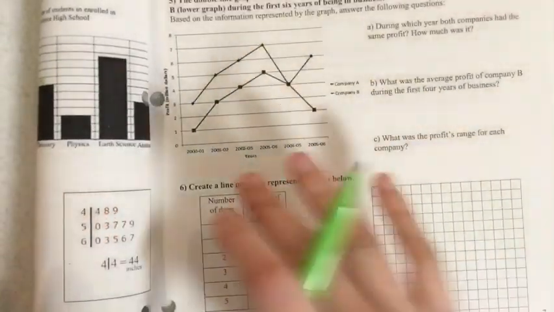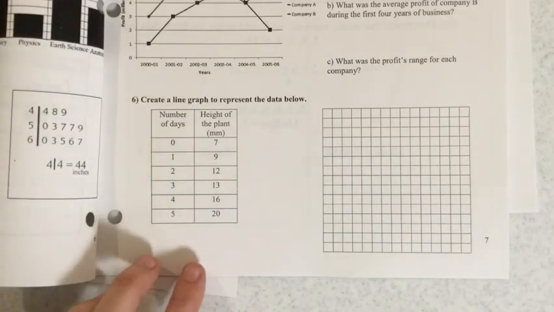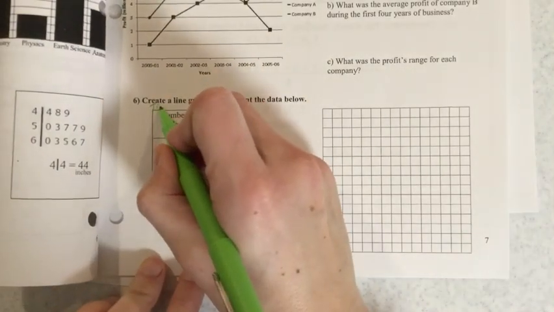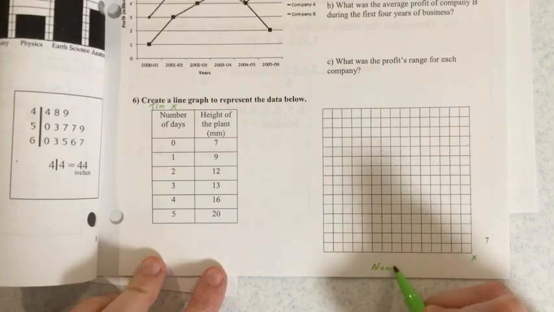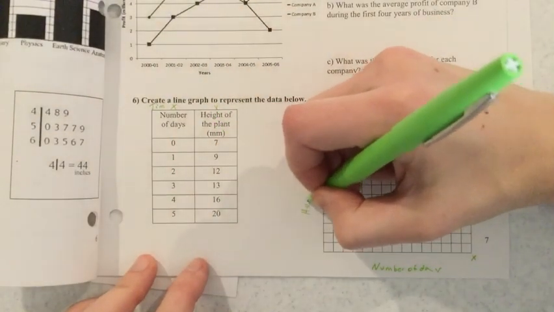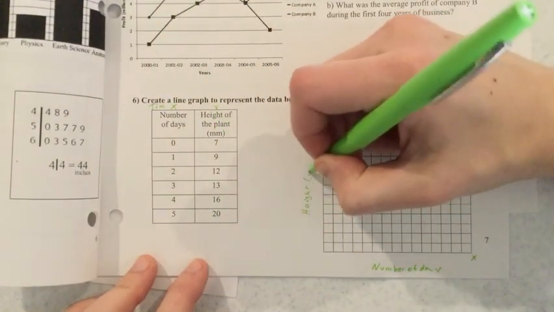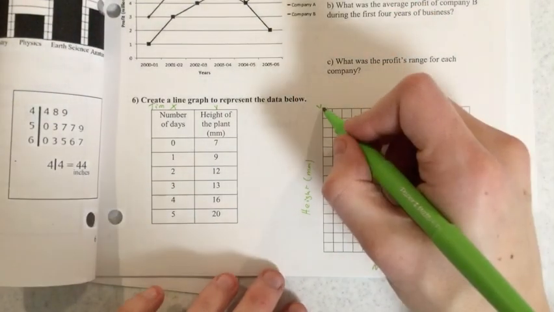Okay. Number 5, we've got a double line graph to answer some information. Okay. And then number 6, you're creating your own line graph, right? Over number of days and height of the plant. Number of days, that's time, right? So that's going to go on our x-axis, right? So we want our number of days. And then our y-axis is going to have our height in millimeters, okay? And we only have one plant, so there will be only one line.